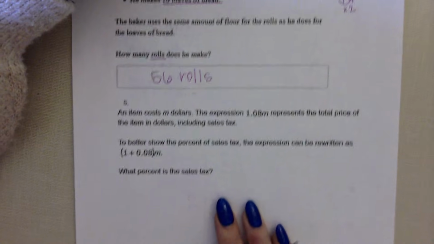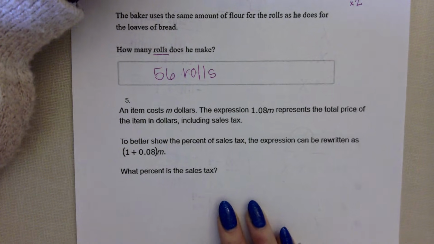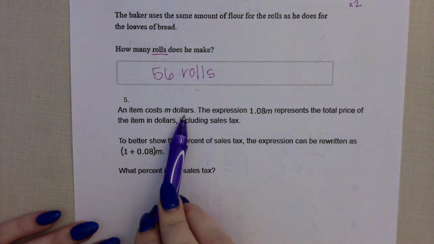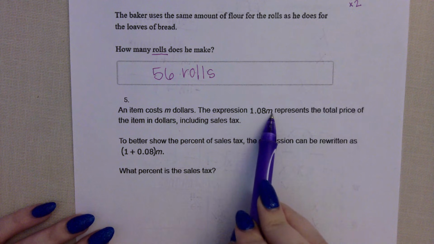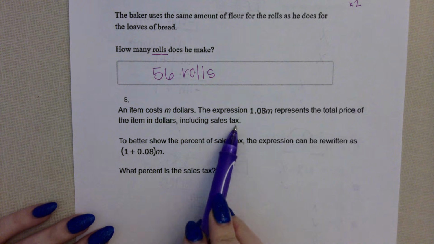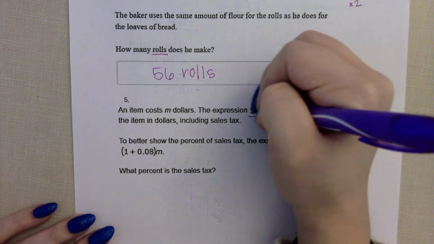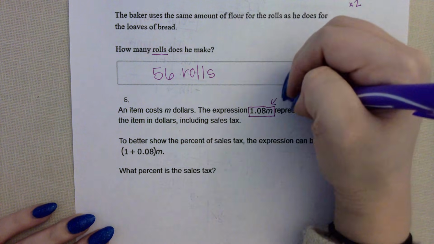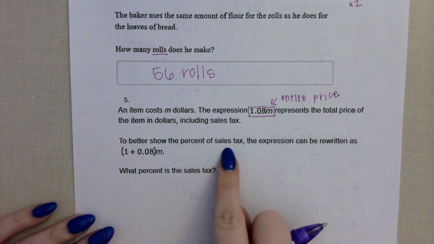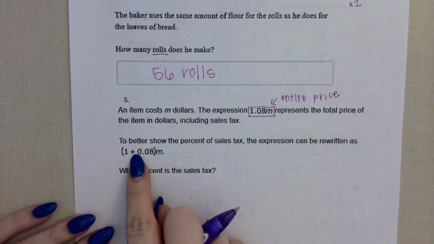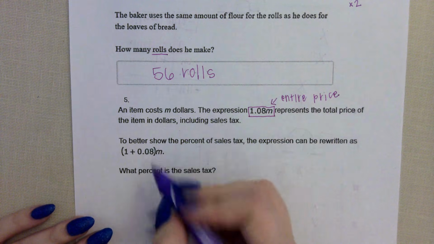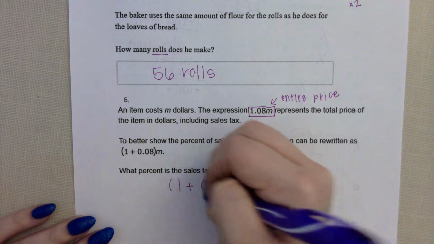And last but not least, let's look at question number 5. It says an item costs M dollars. The expression 1.08 M represents the total price of the item in dollars, including sales tax. So this expression is my entire price. It says to better show the percent of sales tax, the expression can be written as 1 plus 0.08 times M. So my M, let's just figure out what these things are.